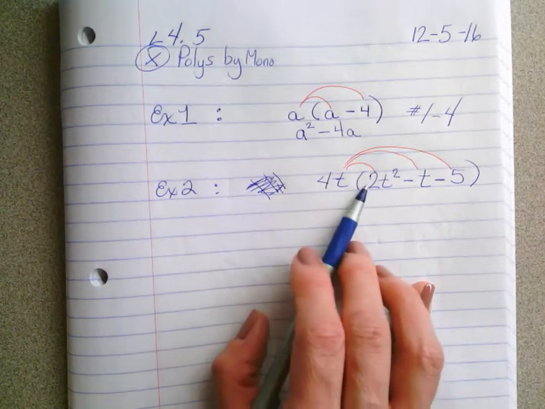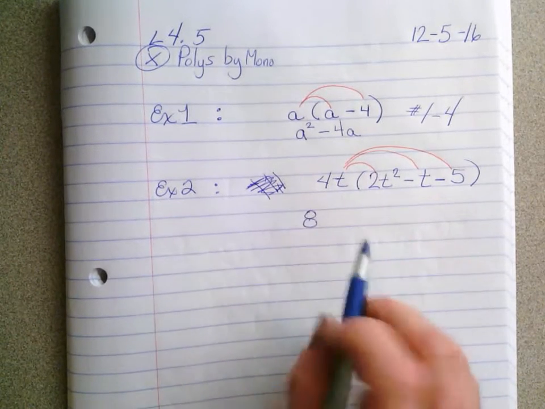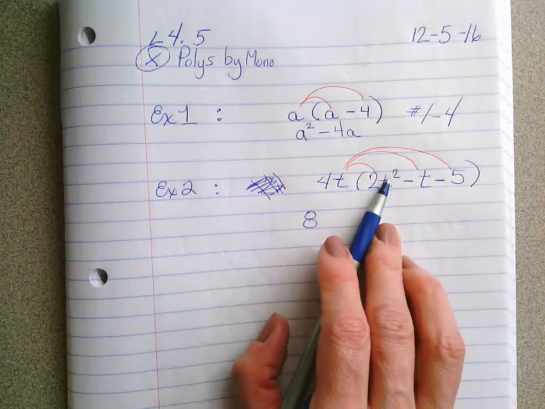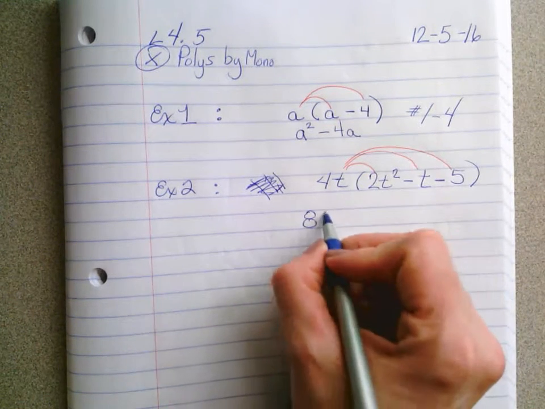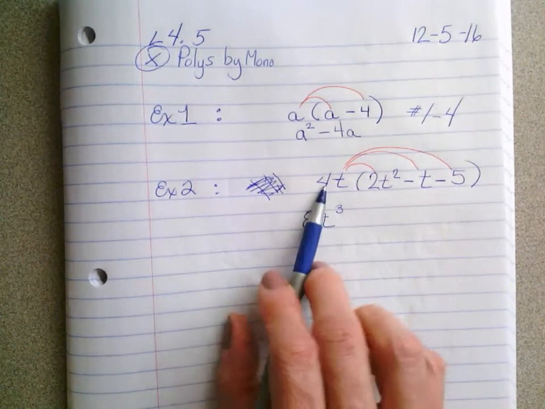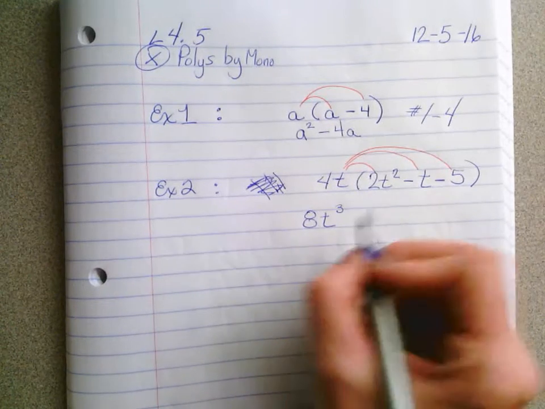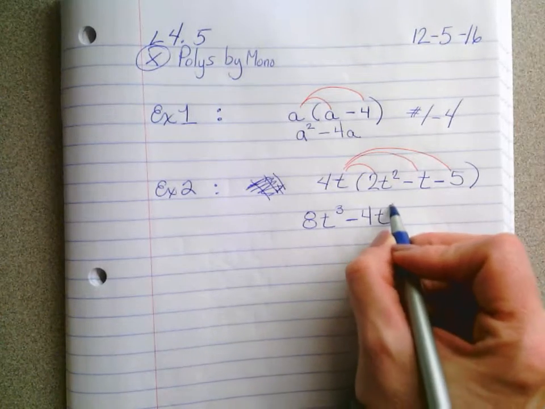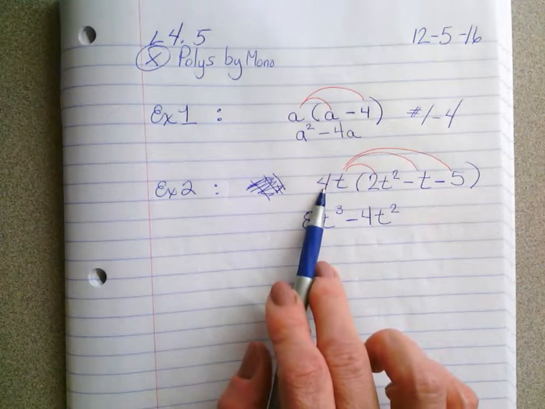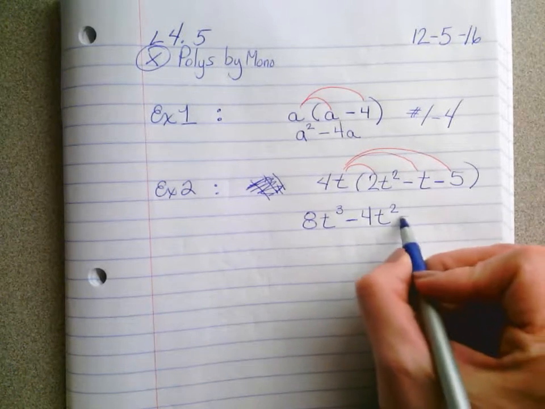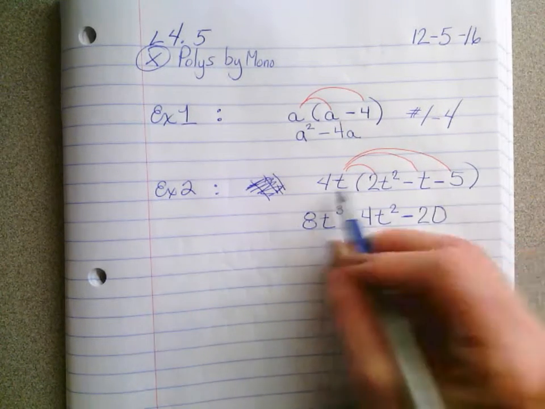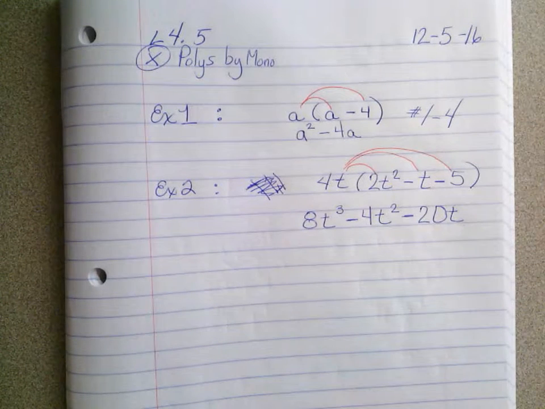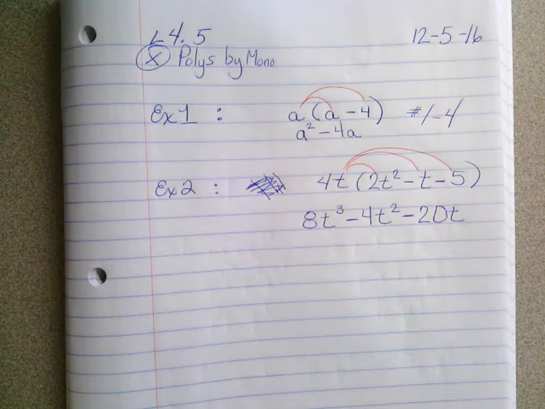Multiply your numbers, 4 by 2, 8. T to the first times t to the second, t to the third. 4 times negative 1, negative 4. T times t is t squared. Last chunk is the 4t by negative 5, so you end up with negative 20t. And in the end, none of this is combinable. T cubes can't be mixed with t squareds, which can't be mixed with t. Okay?